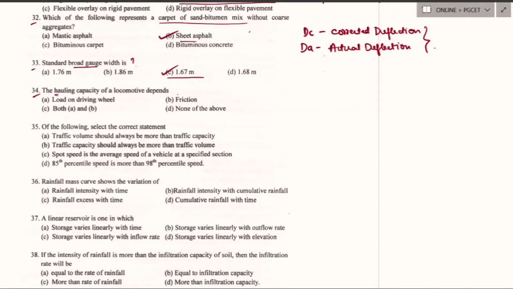Question number 34. The hauling capacity of locomotive depends upon.